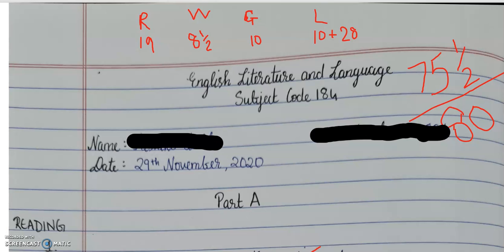Let us evaluate another paper for grade 10 English Literature and Language, subject code 184. The candidate has used the sample question paper released by the CBSE and the marks scored are 75 and a half. That means this paper will be quite challenging for us to evaluate.